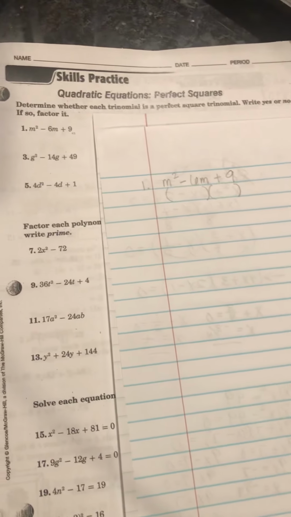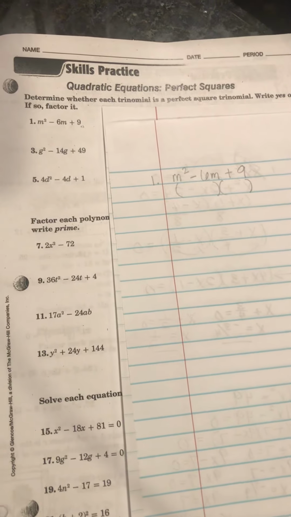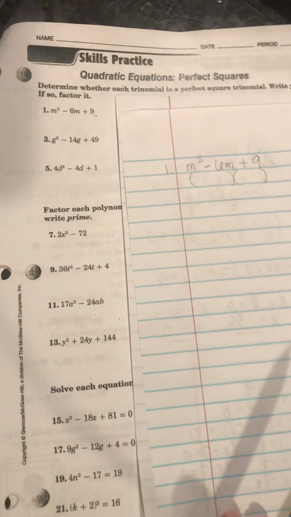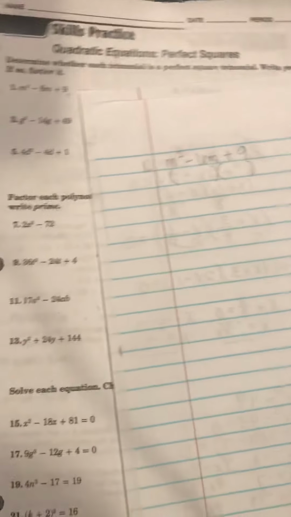Okay, y'all. So last section in this packet, this is section 8.6. This is actually the skills practice page. I really don't know why I picked that page. Actually, that's y'all's homework page. That's okay. This will just be a freebie. I should have done the study guide, I guess.